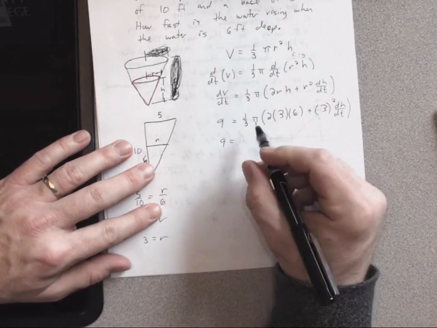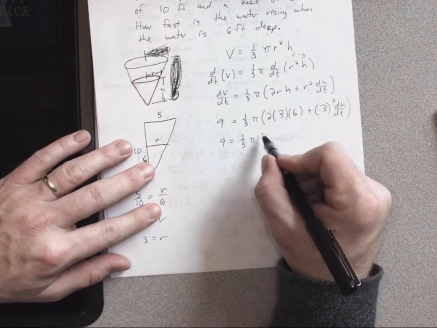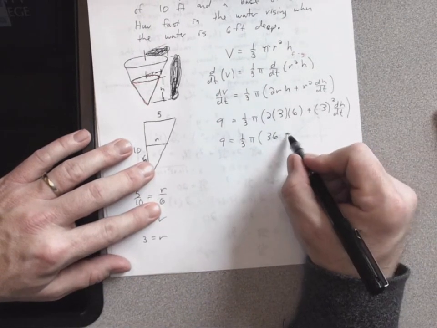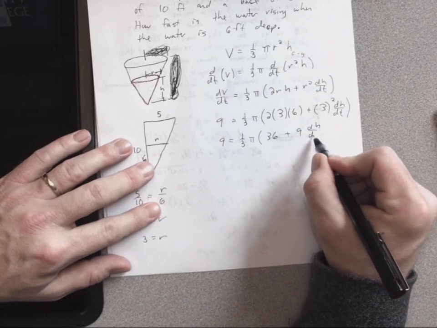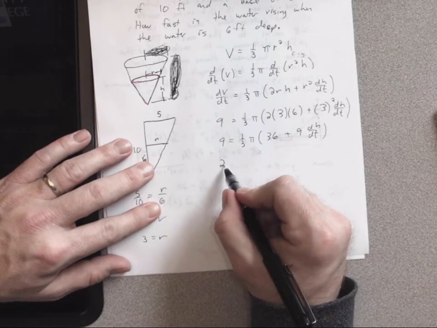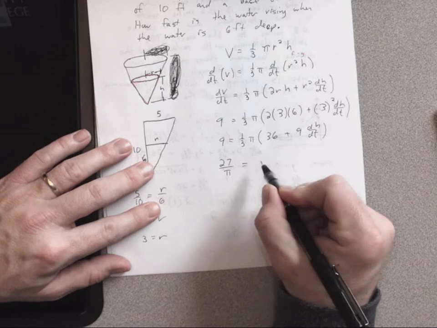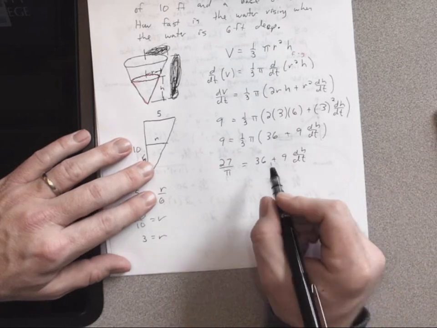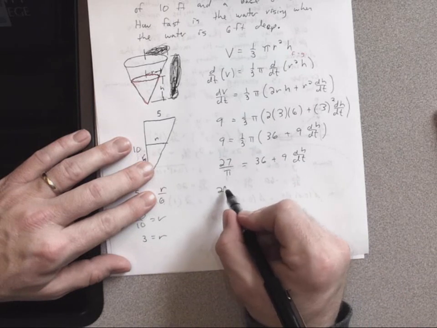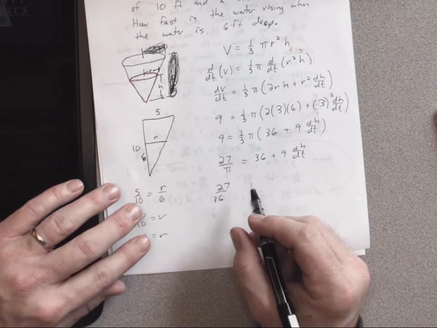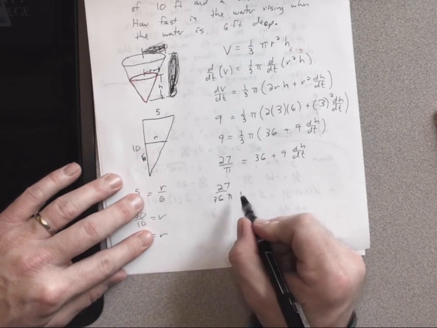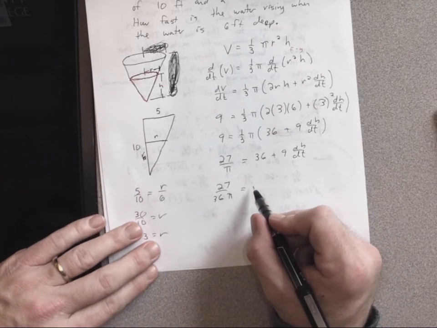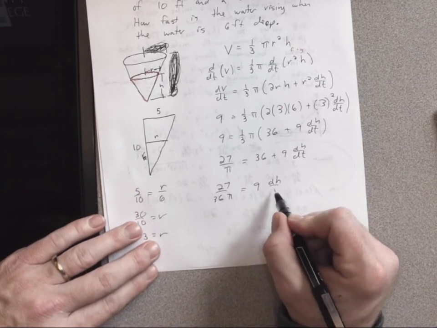So 9 is going to be equal to 1/3 pi times 6 times 6, which is 36, plus 9 dh/dt. So 27 over pi is going to be equal to 36 plus 9 dh/dt, divided by 36, so 27 over 36 pi is going to be equal to 9 dh/dt.